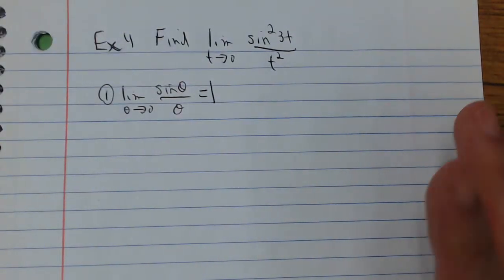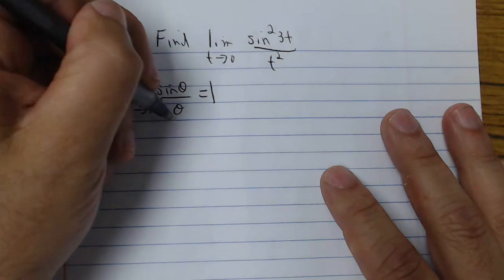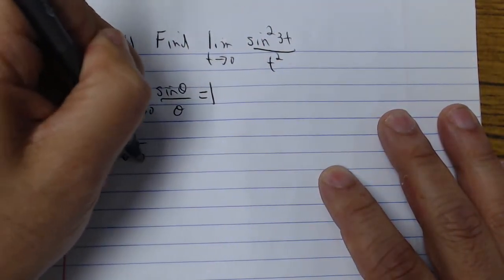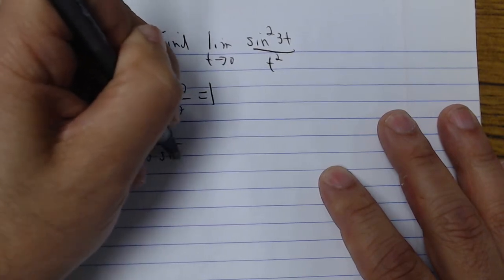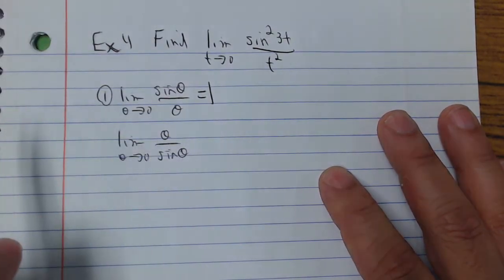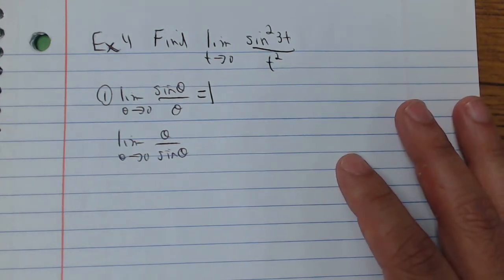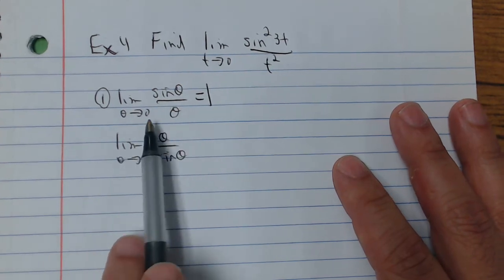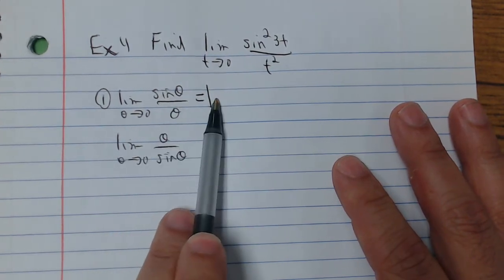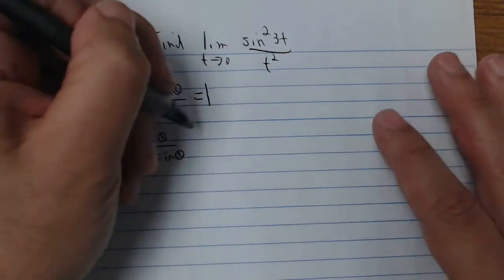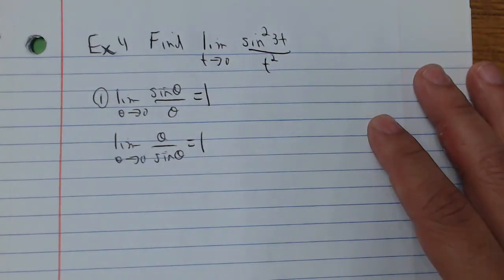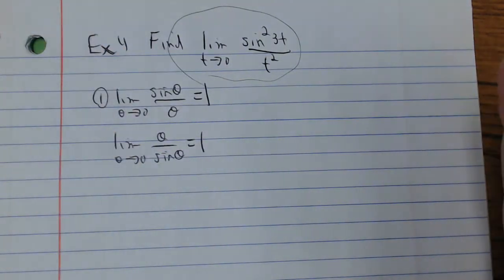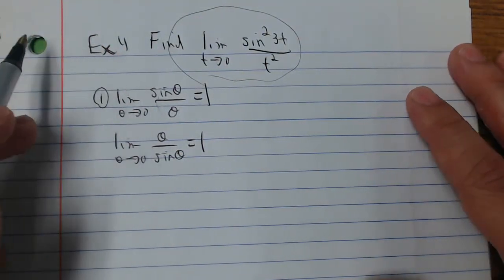And by the way, do you think it would be different if I rewrote this as the limit as theta goes to 0 of theta over sine theta? Do you think this would be a different result? If you answered no, you're correct, because this is the reciprocal of that. As theta goes to 0, if this approaches 1, what's the reciprocal of 1? It's still going to be 1. Now, one other comment before we solve this problem, because I haven't solved it yet. I'm just talking about this property here.